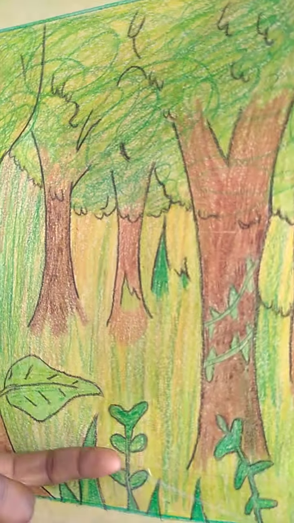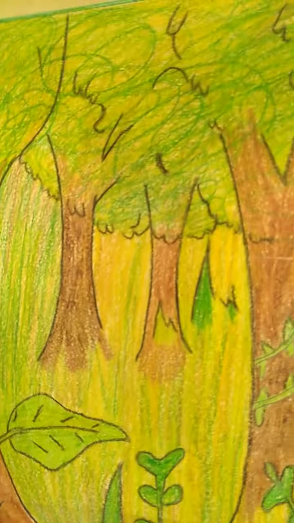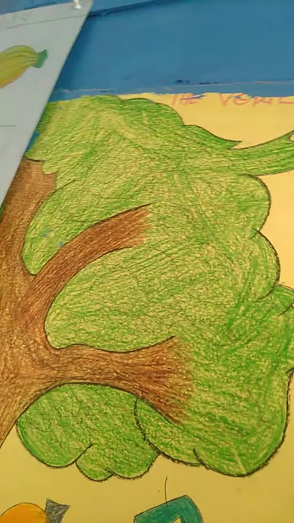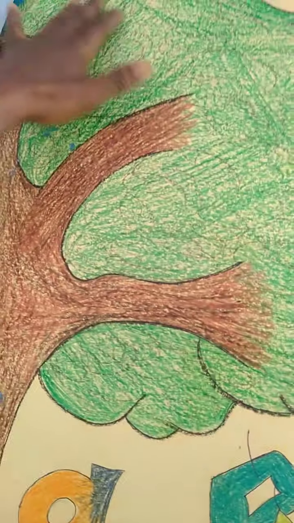We have other sketches of trees here. As you can see, we have the leaves, the stem, and the roots are under the ground. We cannot see it. We have so many types of trees here. Again, we have a bigger one beautifully drawn over here. And this is the stem, the hard part of it.